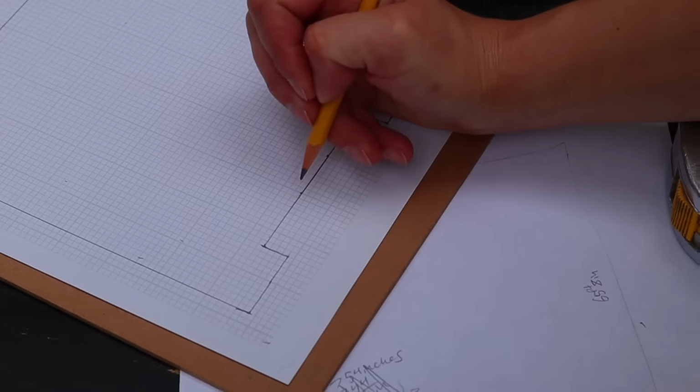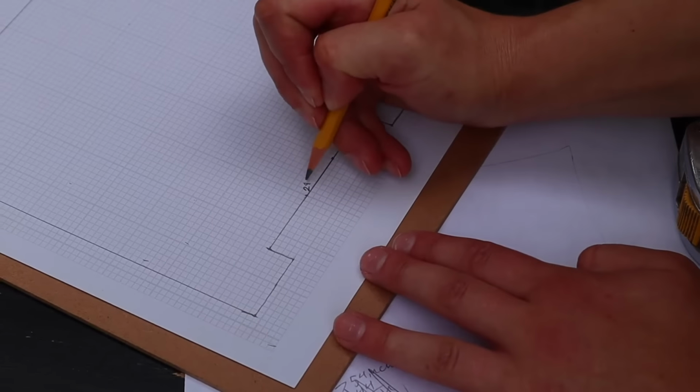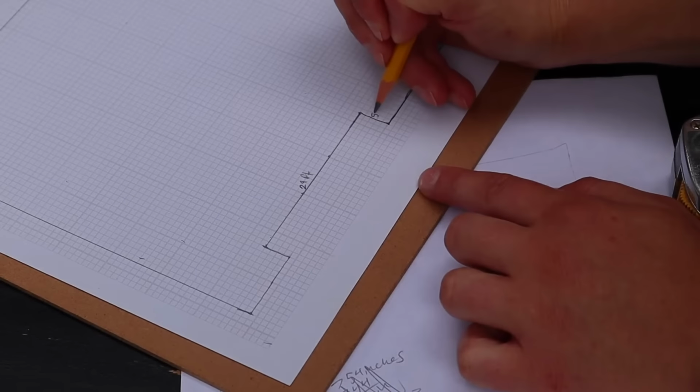Now, I know that making a base map does not sound like the most exciting part of the landscape design process. It's not. You will need to spend time taking accurate measurements and drawing out a map of your space, but do not skip this step.